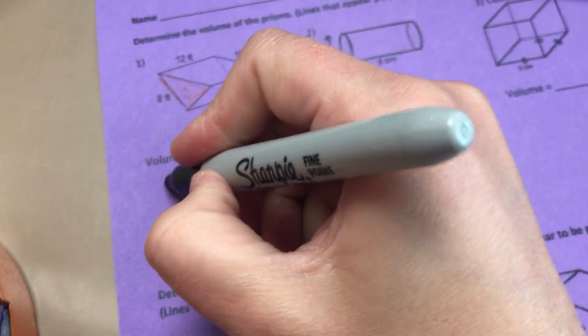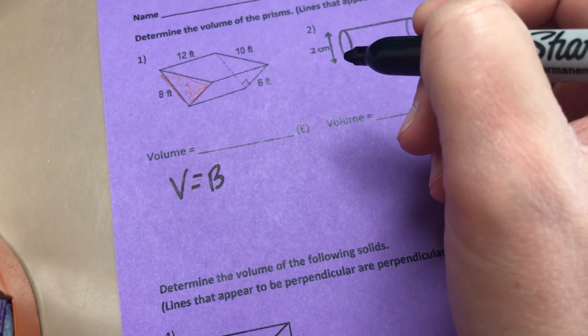Let me try a black Sharpie. Well, that you can see way better. Let me get this to stop rocking.